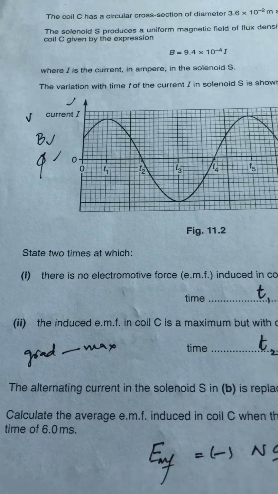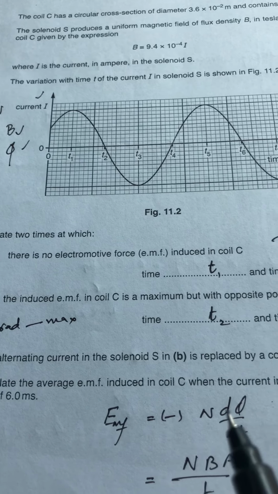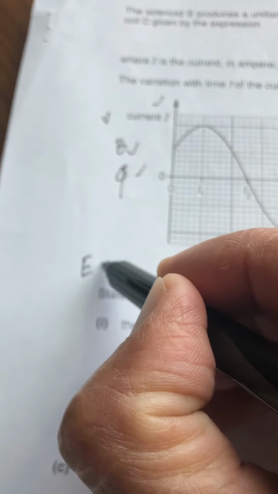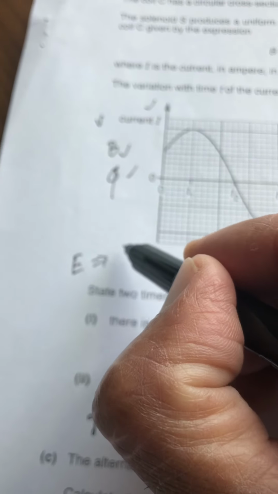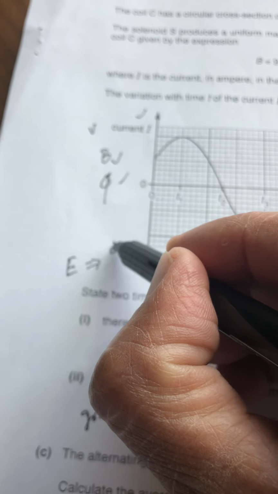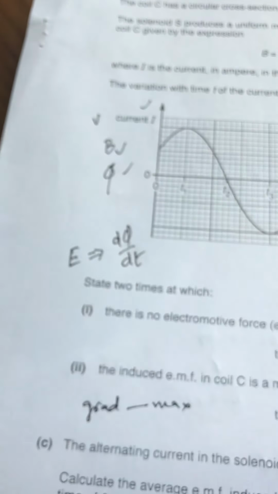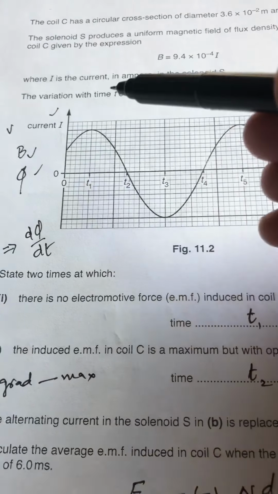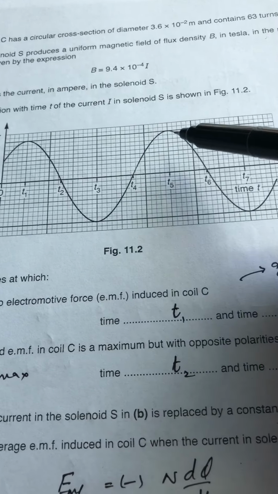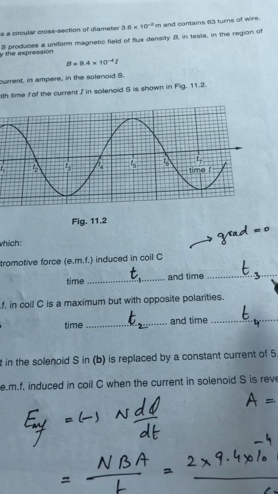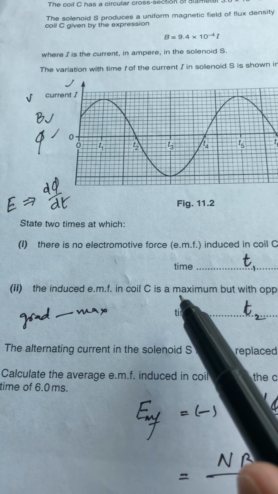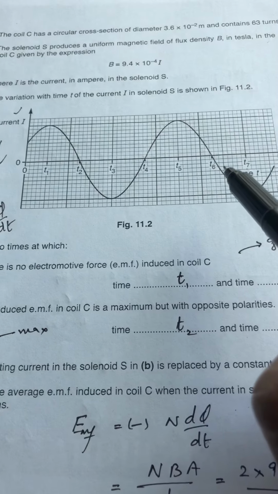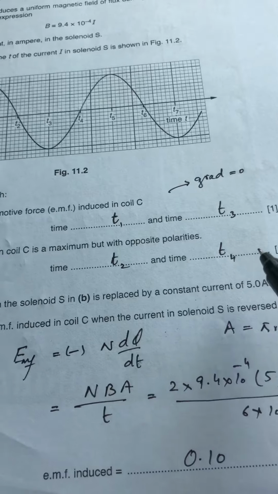Okay. Now the question is, there is no EMF induced in the coil. Remember, induced EMF is equal to d phi over dt. So the points where the gradient is zero are T1, T3, T5, so T1 and T3. And then induced EMF is maximum where gradient is maximum, so T2, T4, T6, so T2 and T4.